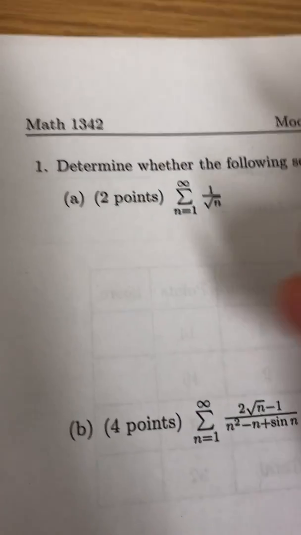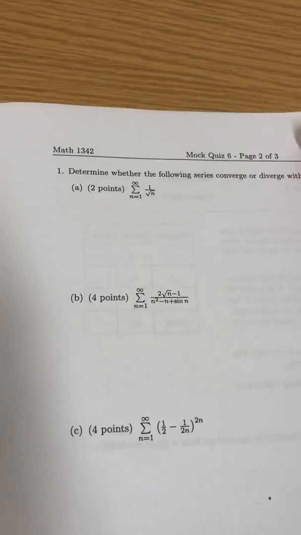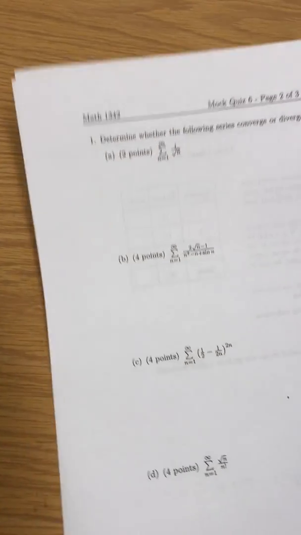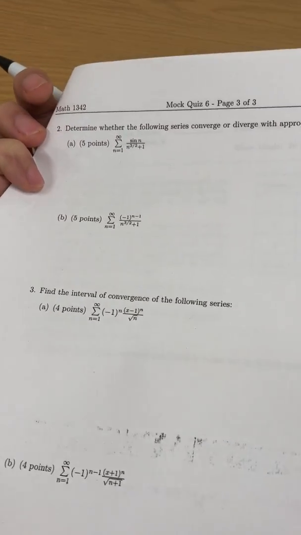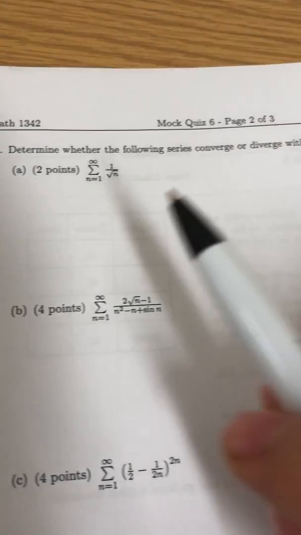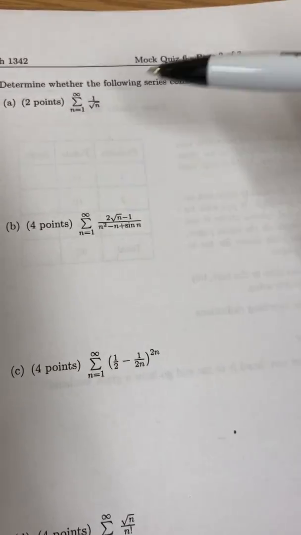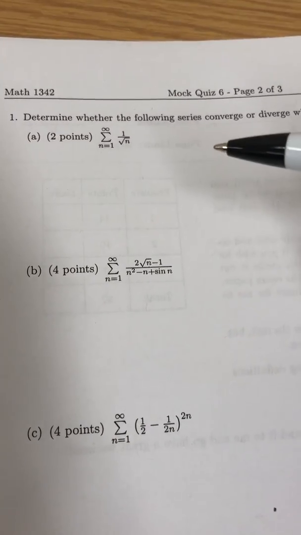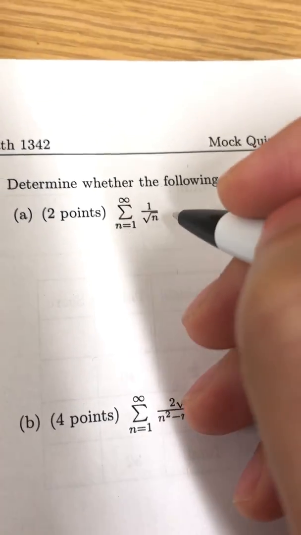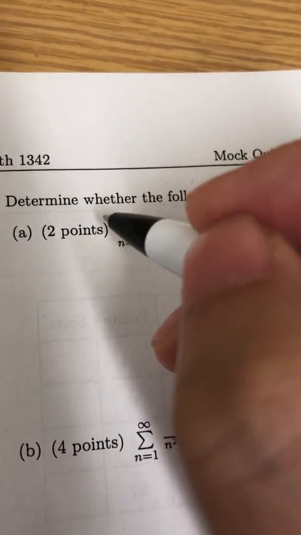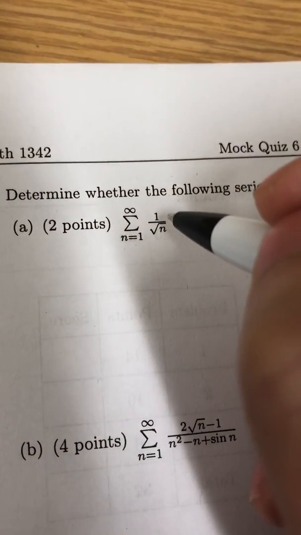Okay, let's get started. So this test will have basically 3 questions. The first one is asking you to prove that all the series are convergent or divergent with appropriate methods. For the first one, this is a simple one. That's why you only have 2 points.